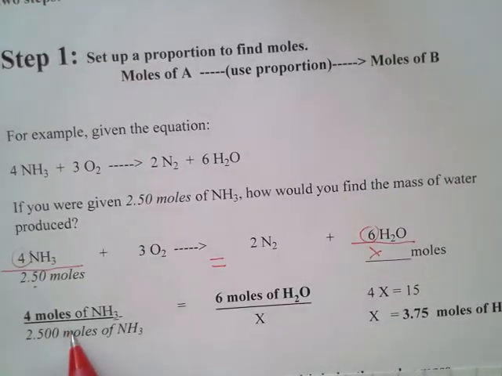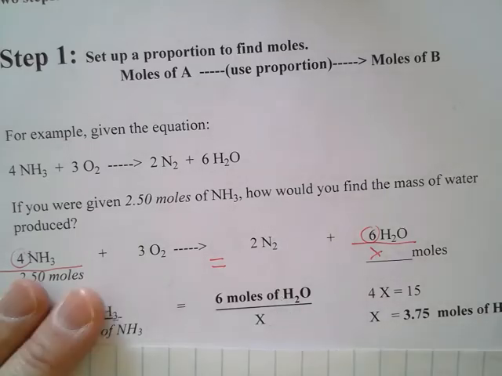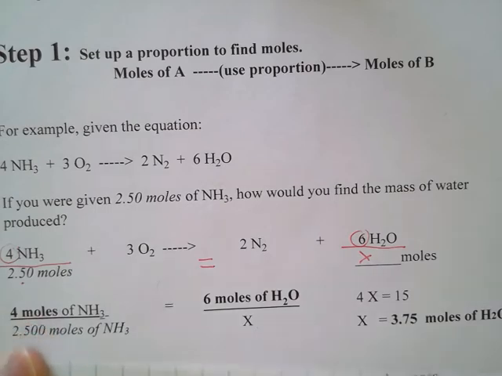4 over 2.5 equals 6 over x. 4 moles of ammonia is to 2.5 moles of ammonia, as 6 moles of water is to how many moles of water? So when I cross multiply, I get the answer to be 3.75 moles of water. You can see the math there. 4x is equal to 15. Divided by 4, I get 3.75.